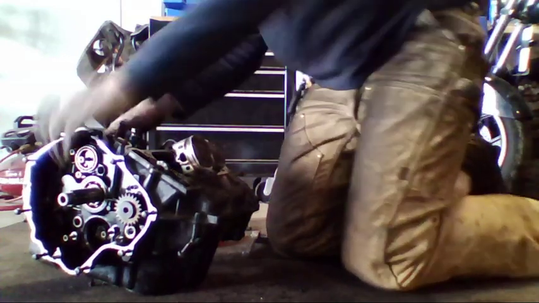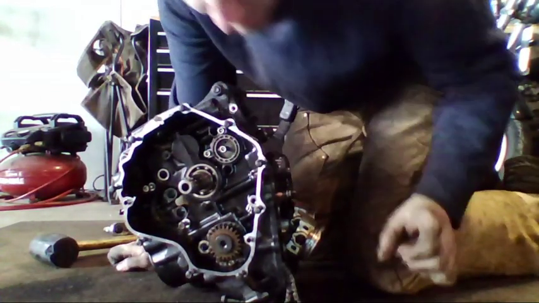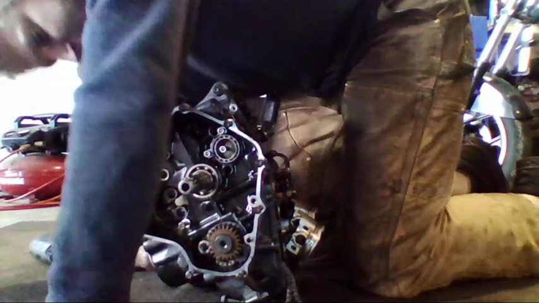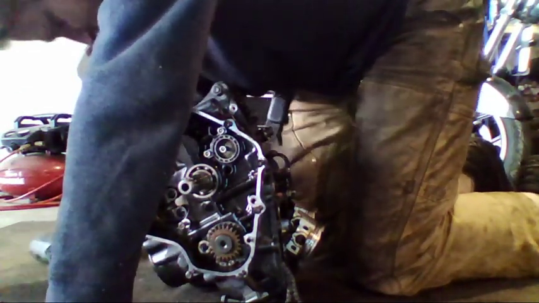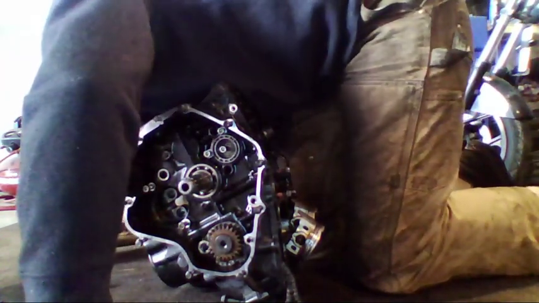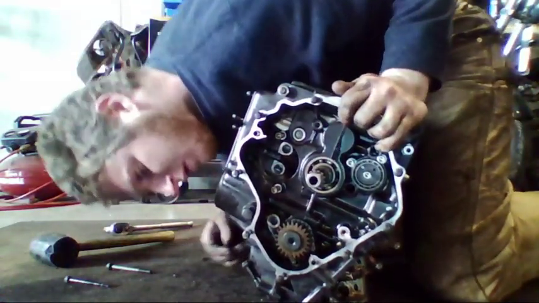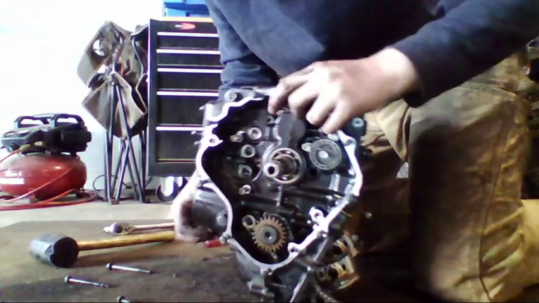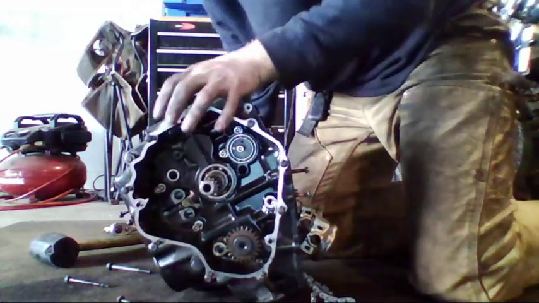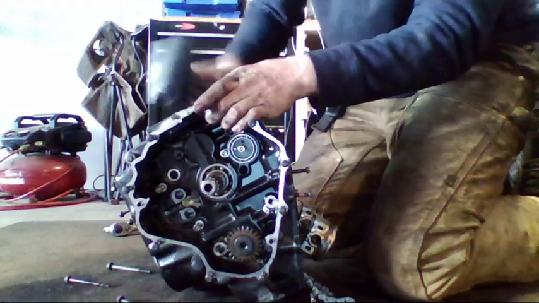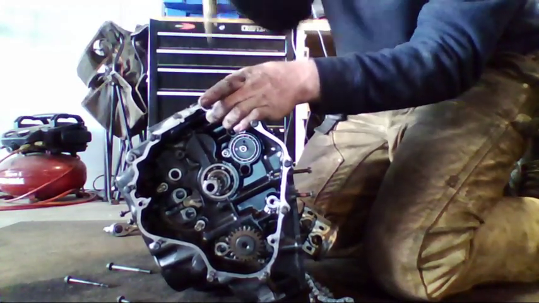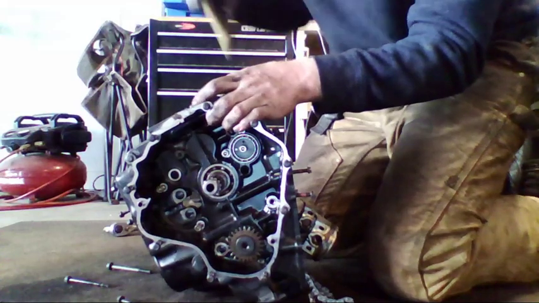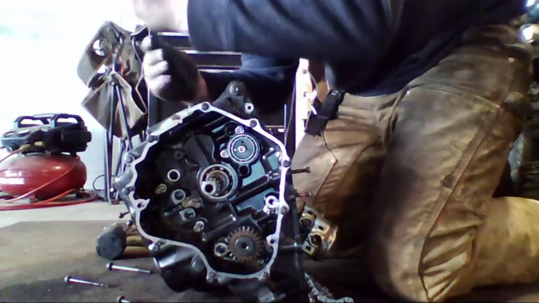These are on top. That one. Let's see. That one. Fell out. That one. Fell out. Oops. Okay. Well, those bolts are out. So now, let's try this.